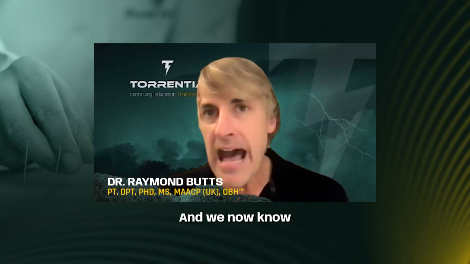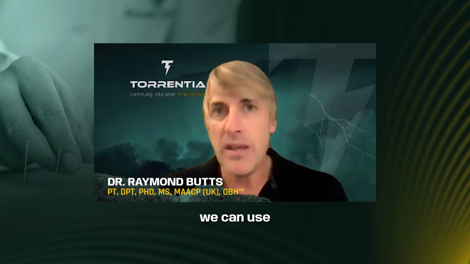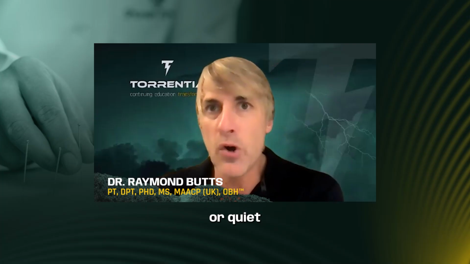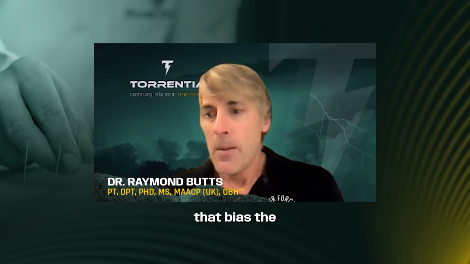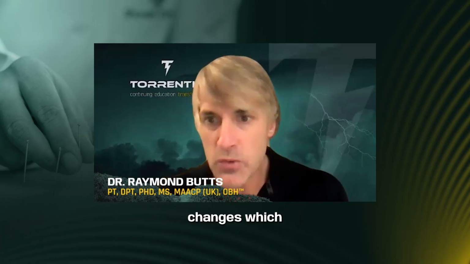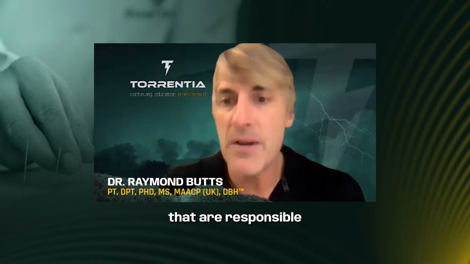And we now know from a lot of the shockwave literature that one of the primary ways that happens is we can use manual and electric dry needling in order to tone down or quiet the microglia that live in the spinal cord that bias the changes which occur in the dorsal horn neurons that are responsible for the changes associated with central mediated chronic pain.